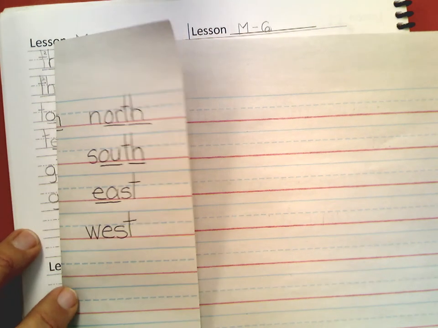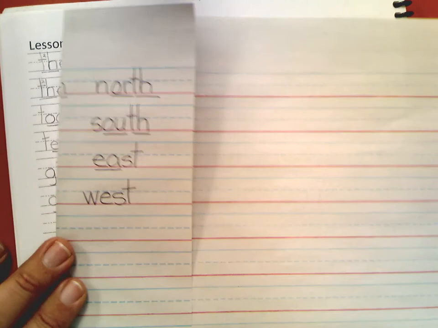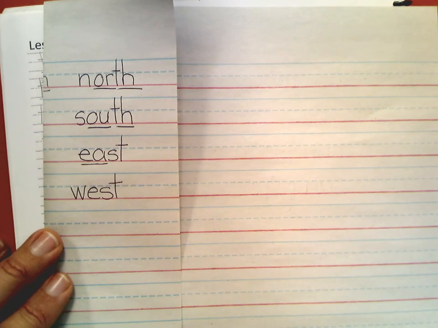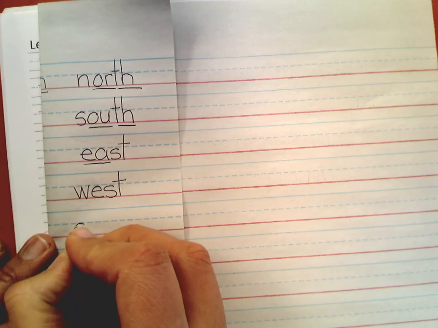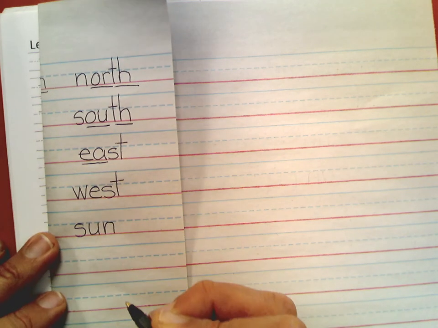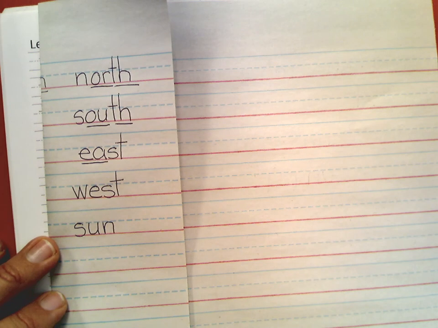All right, next is sun, the kind in the sky. So it's not a two-way word. All right, and our last word is move.